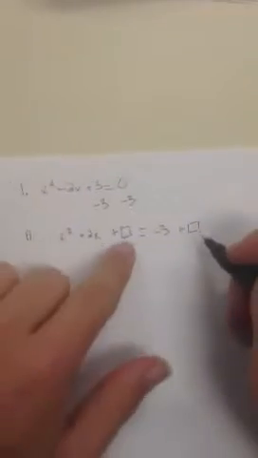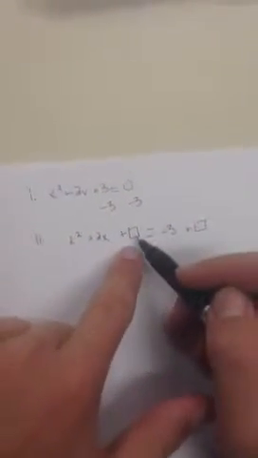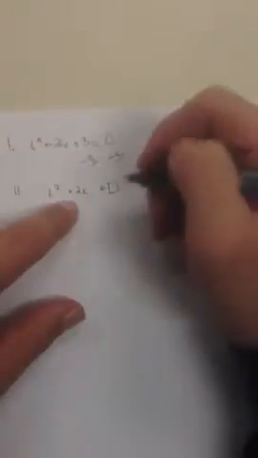So I get x squared plus 2x, and then plus a blank, which would be the square, equals negative 3 plus a blank. And these two are the exact same. So once I figure this out, I know what this is. And to find out what the square is, you take b divided by 2 squared. So b is 2, divided by 2 is 1, squared would still be 1. So you can tell that that is the answer.